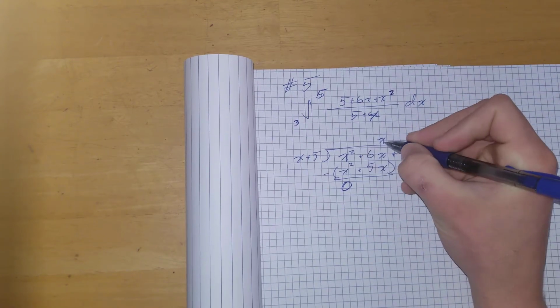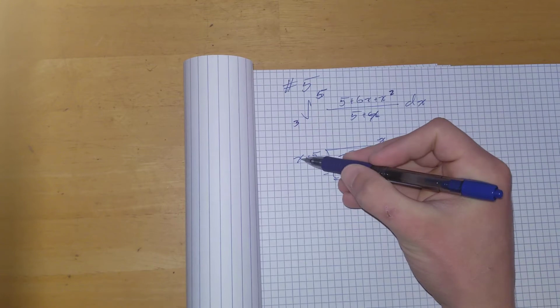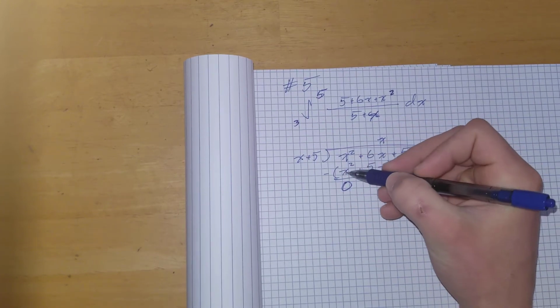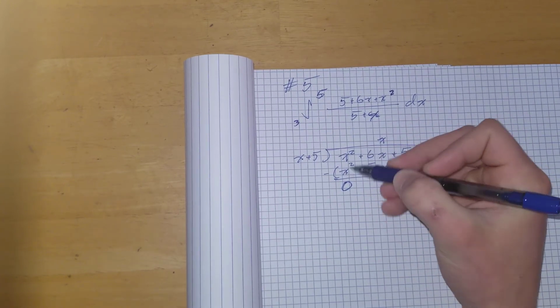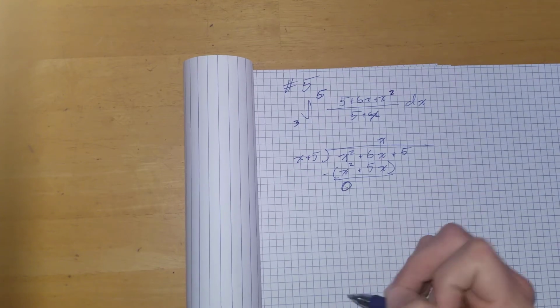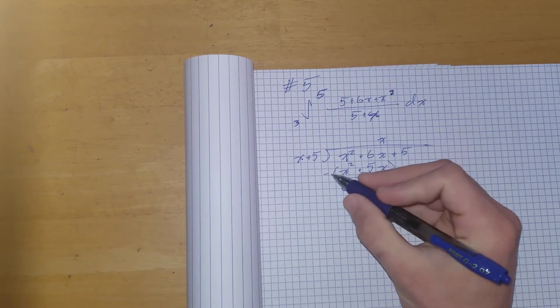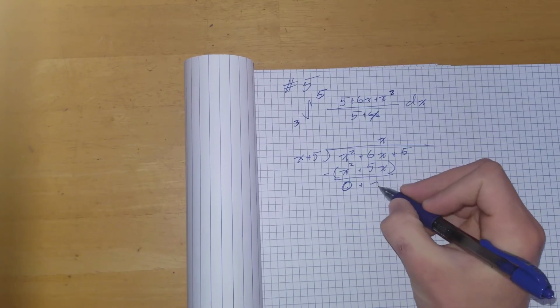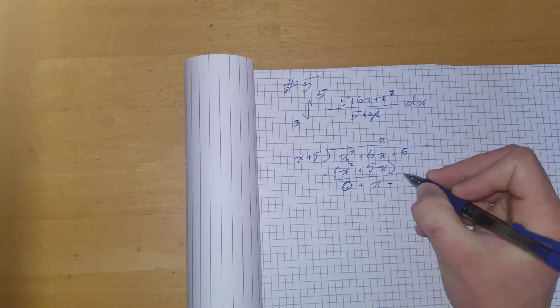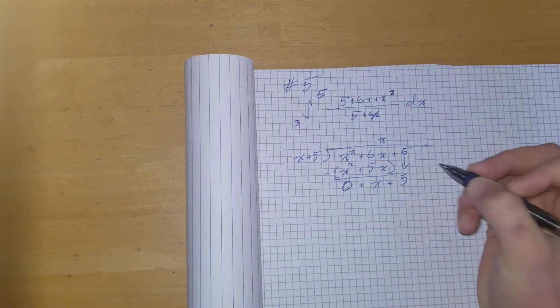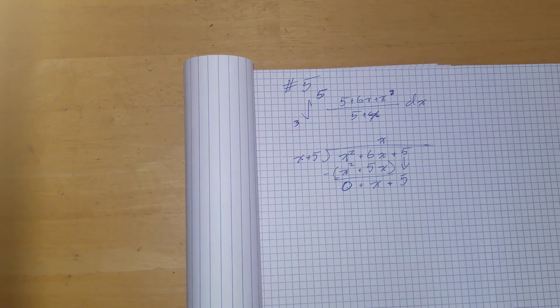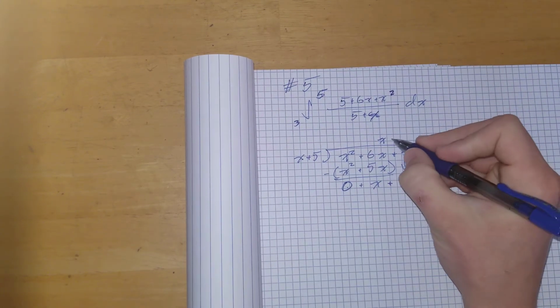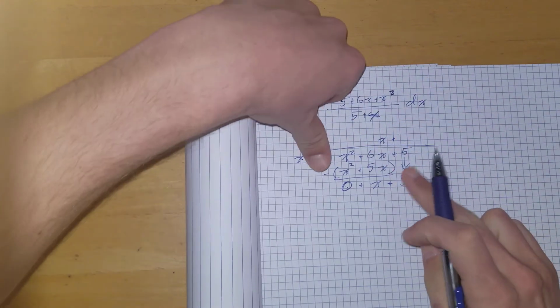That's why I chose x, because x times x equals x squared, and x squared minus x squared equals 0. And 6x minus 5x is going to give me a positive x, and then I bring that 5 down.